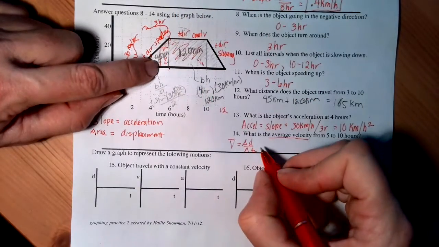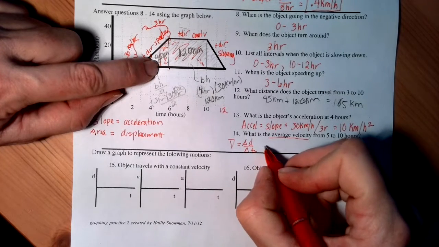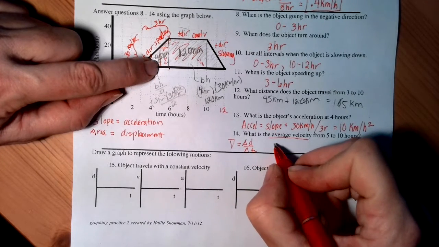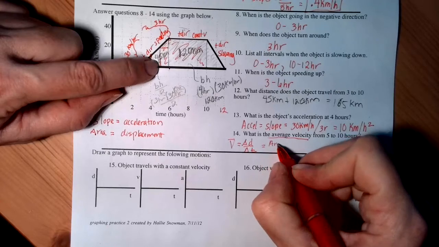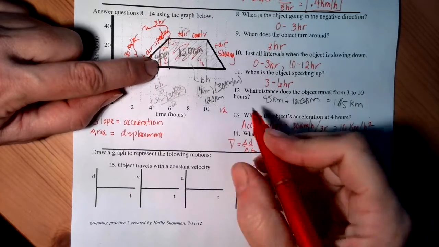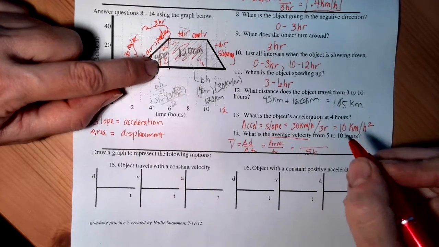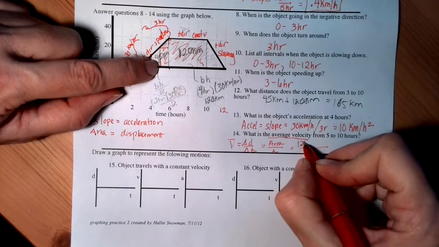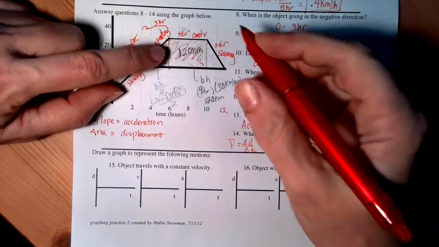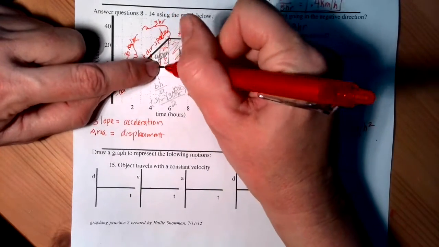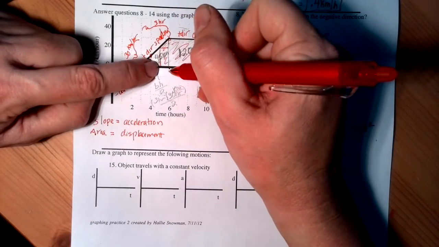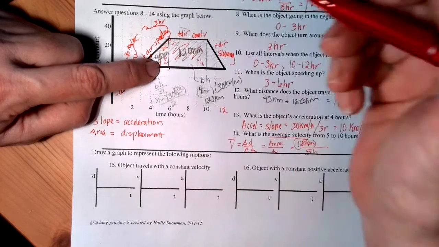All right. So let's see. We've got to use the area all over the time. The time is 5 hours. The area is going to be 120 kilometers because that's that big rectangle here. Plus this tiny rectangle here has a base of 1.